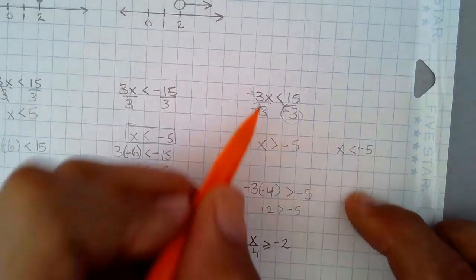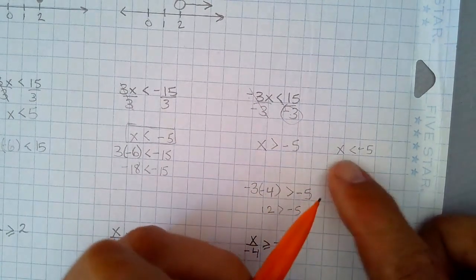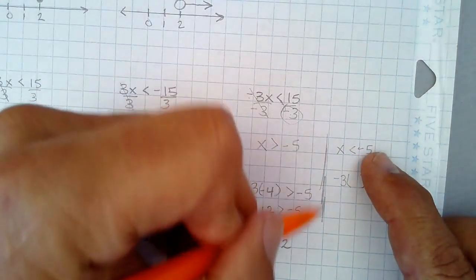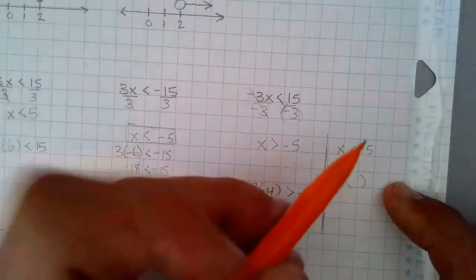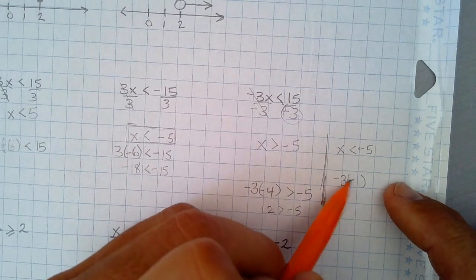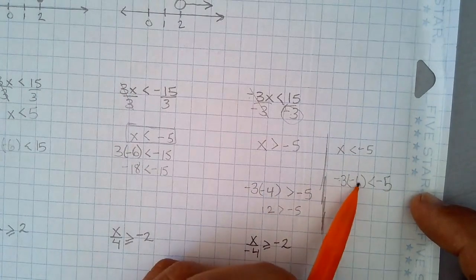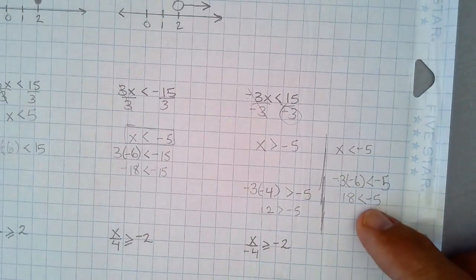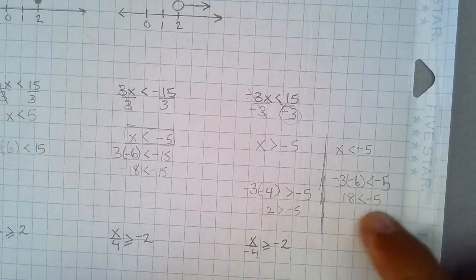So -6, so -3 times x, I'm testing this now. -3 times whatever x is, I'm saying, okay, I didn't switch it. This is part of the wrong answer. So I'm doing the wrong stuff just to explain why I'm switching the direction of the inequality. -6. Is that less than -5? Well, -3 times -6 is +18. And this is a false statement. So if I don't switch the inequality, I get solutions that follow a false statement.